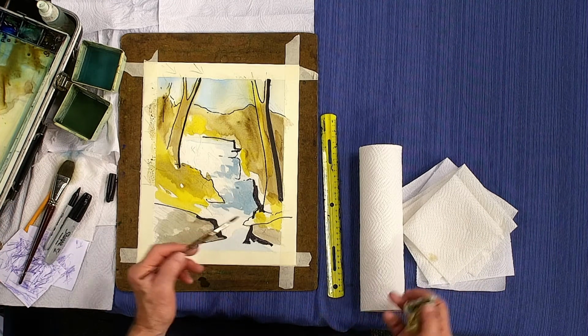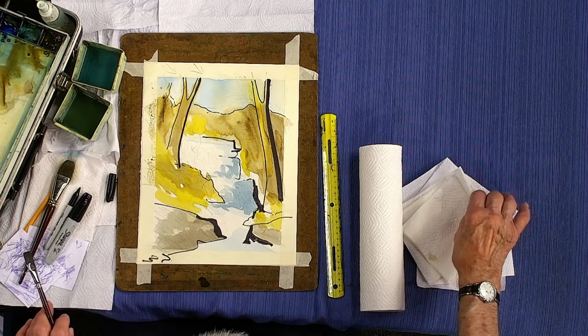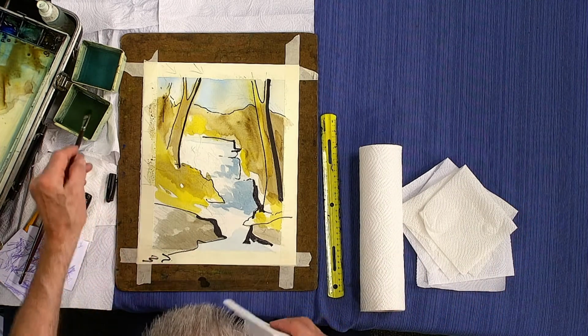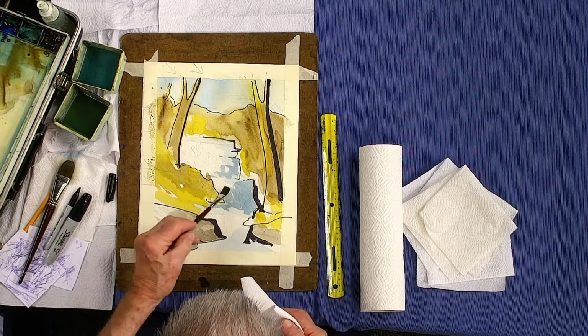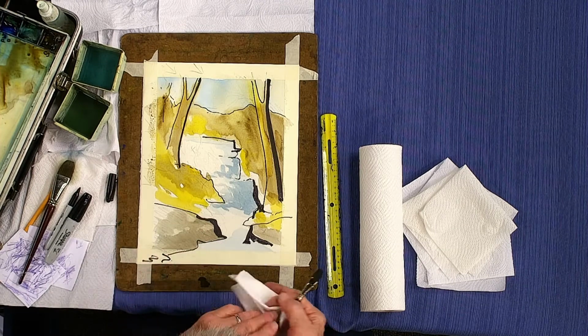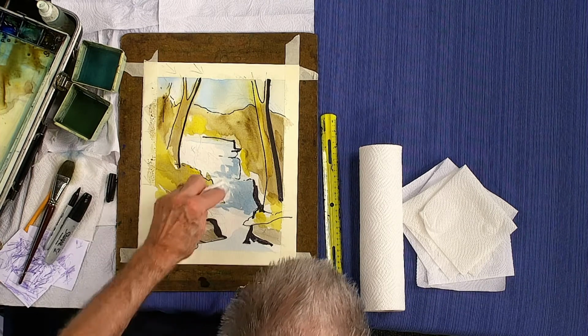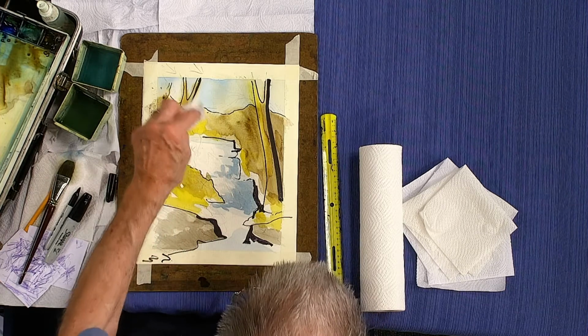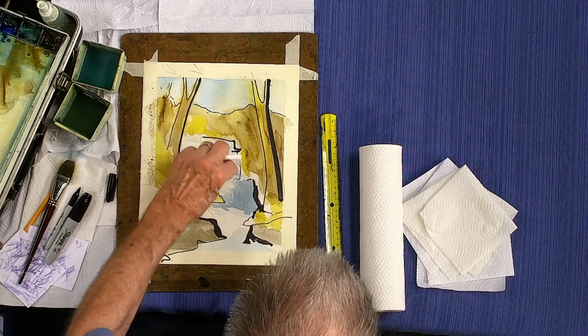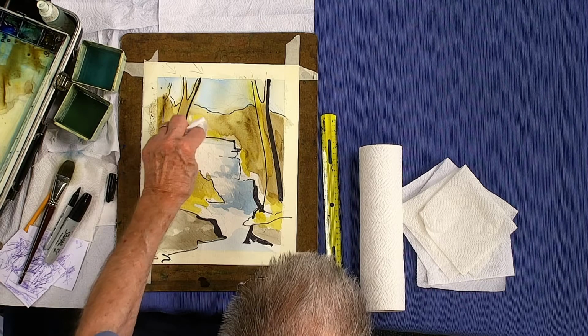And I'm going to take a cleaner towel here. Now I'm wetting the edges because I want that to be softer. See, I did that a little bit before. You can always make it softer.